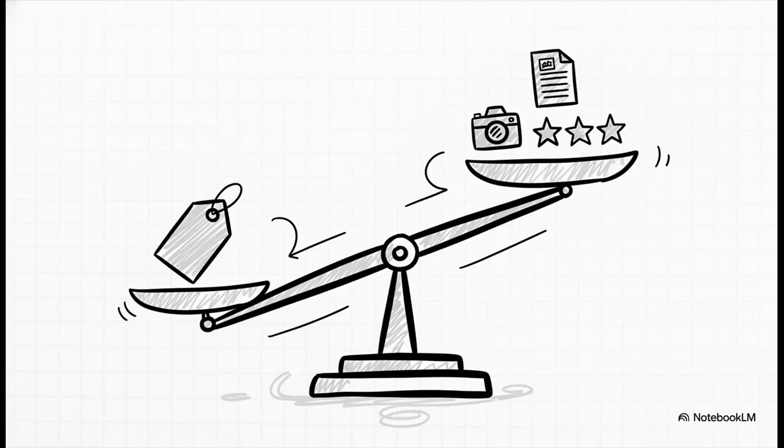But data is only half the story. Think of this next part as kind of assessing your hotel's lifestyle. We have to review everything from the quality of your photos online to how accurate your room descriptions are to make sure the price you're asking for actually matches the value that guests perceive they're getting.